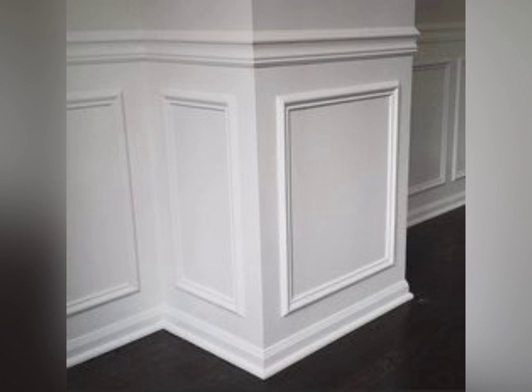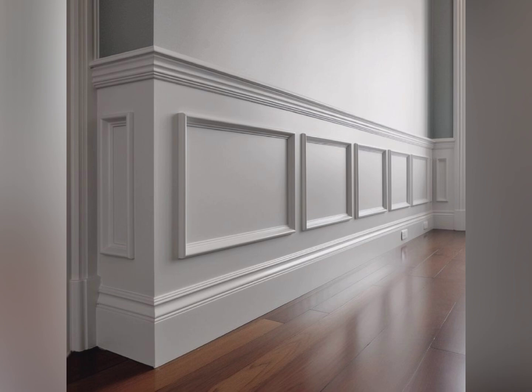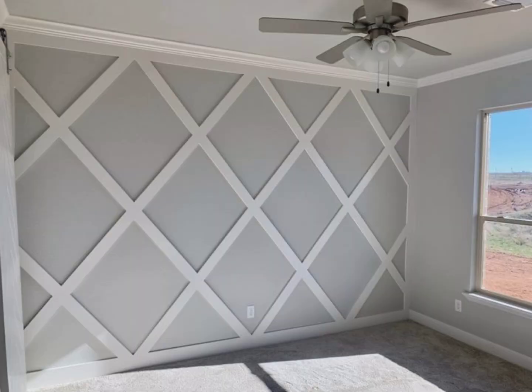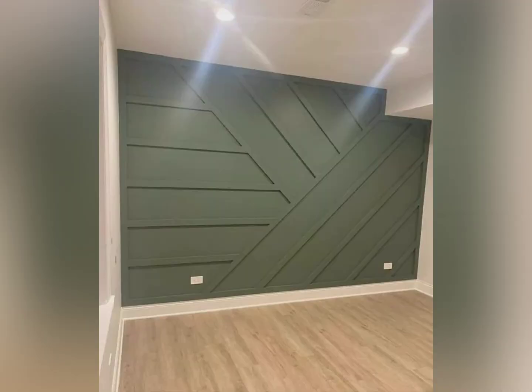Wall molding, also known as wall trim, is a decorative feature that enhances the aesthetics and functionality of a room. So there are some key advantages of wall molding in your wall designs. The first one is that wall molding such as crown molding, chair rails or wainscoting provides a touch of sophistication and timeless beauty to any room.